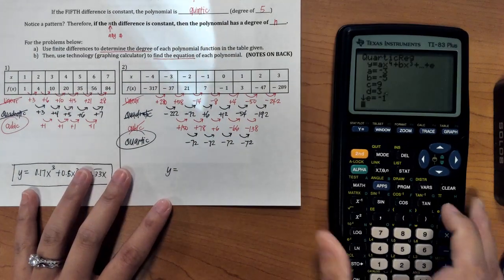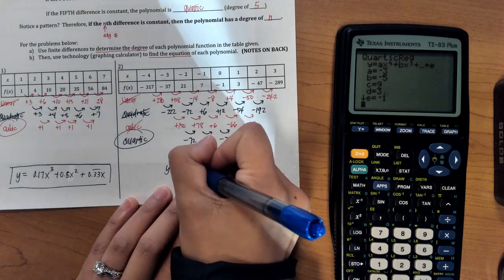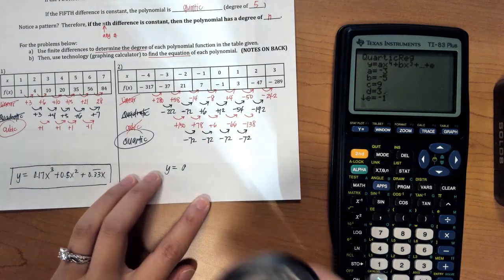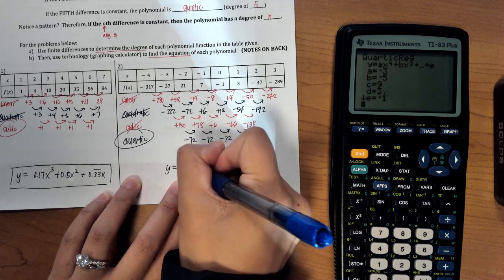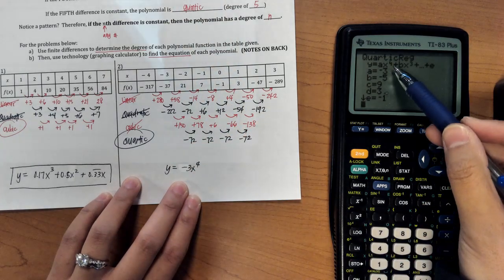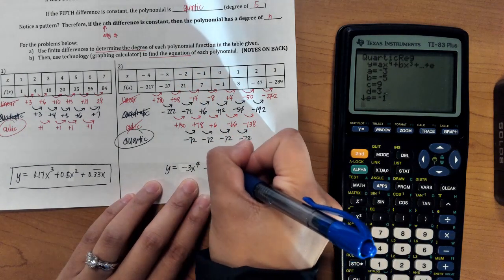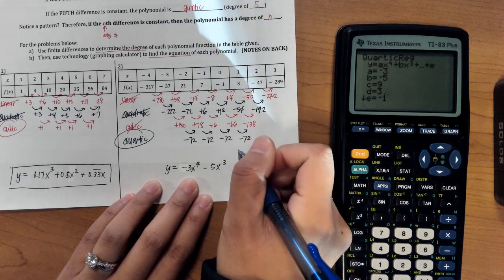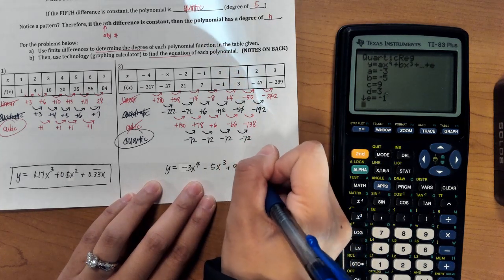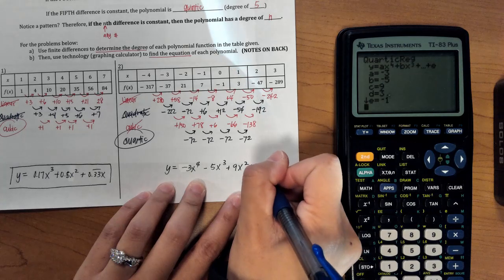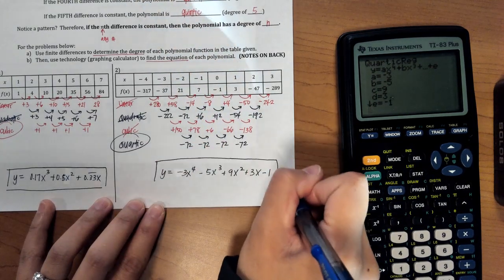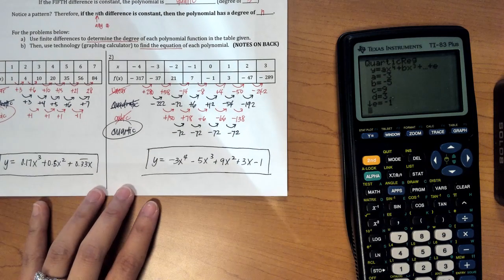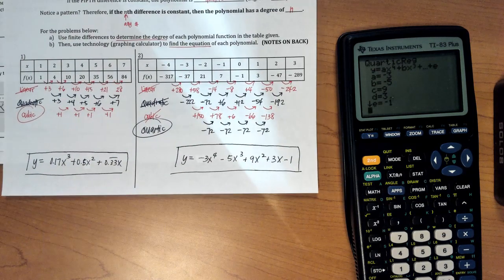So let's take a moment and write in our answers. y equals, A is -3. And now we're going to the 4th power. You guys see that? And then minus 5x cubed plus 9x squared plus 3x minus 1. And that's our final answer. Okay. Don't forget the notes are on the back if you need reference.